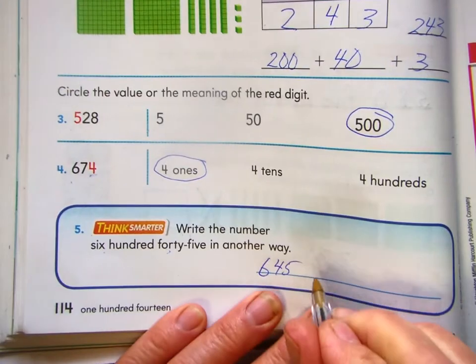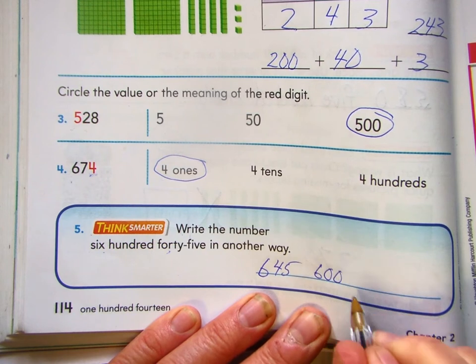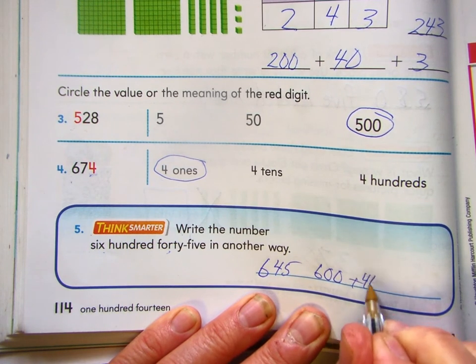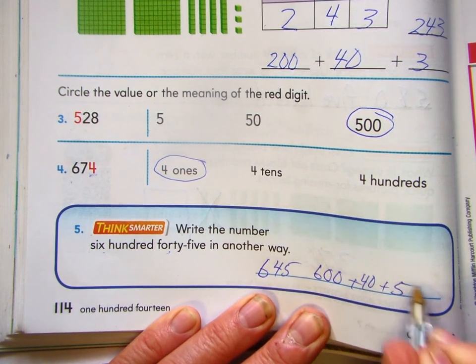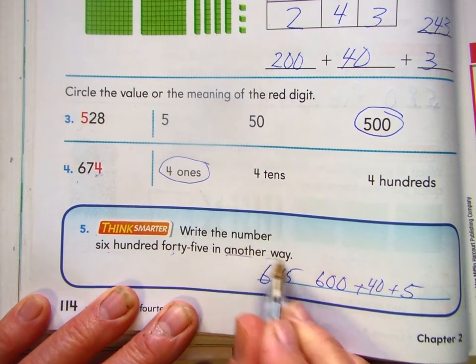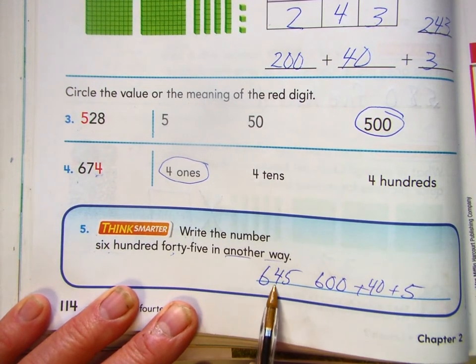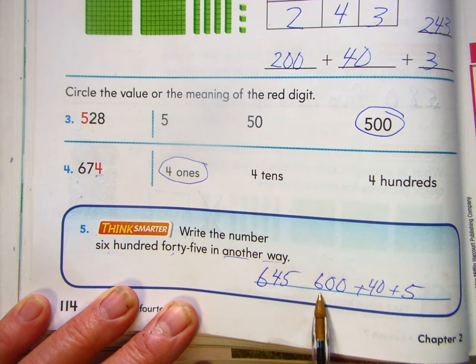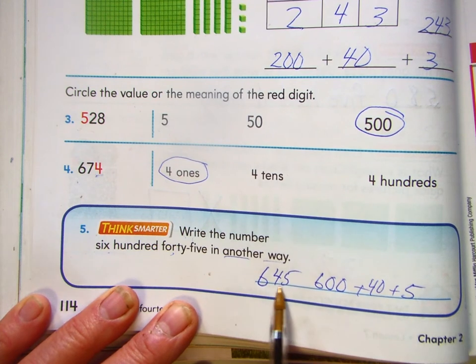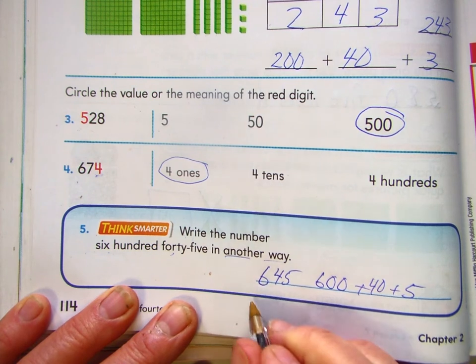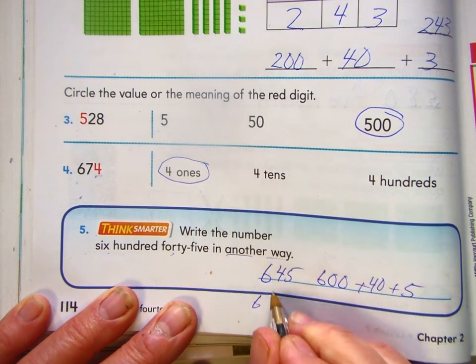You could also do this. 600 plus 40 plus 5. You didn't have to. It only says in another way means one way. So this is good. But you could do this. Se puede hacer eso también. Pero ese está bien. O ese está bien. Es una buena respuesta. También you could also do 600s.